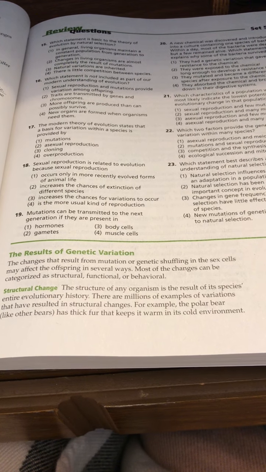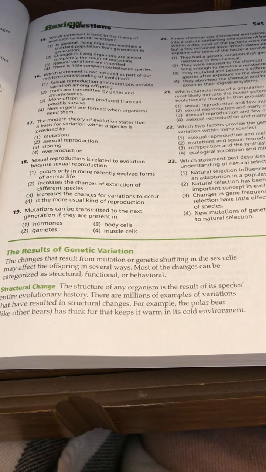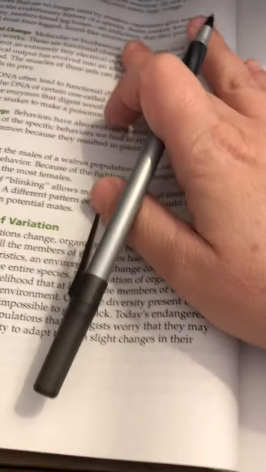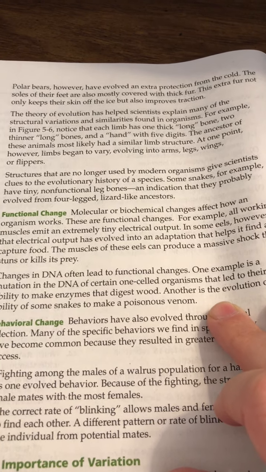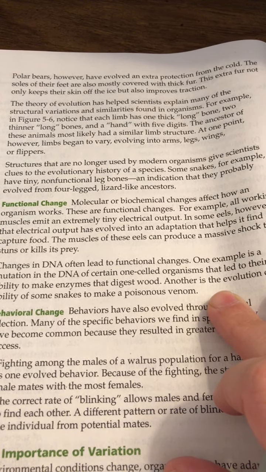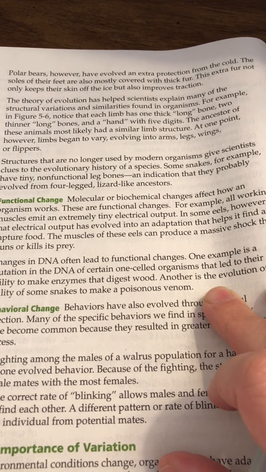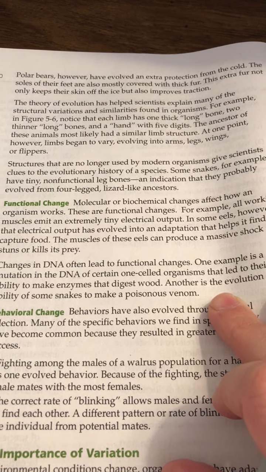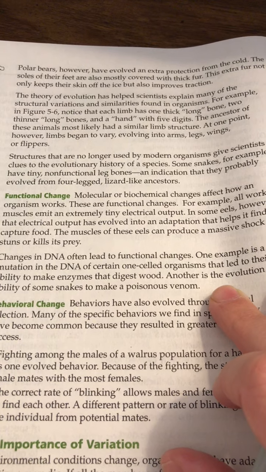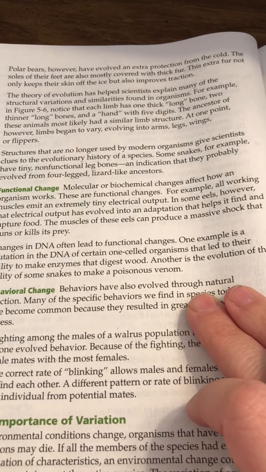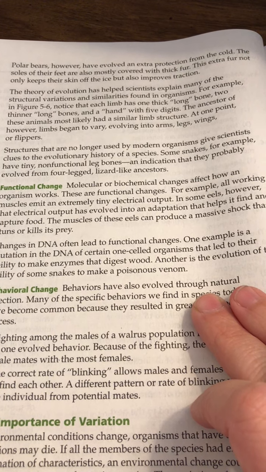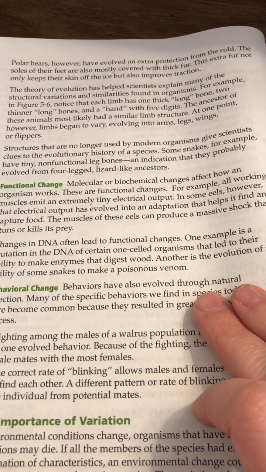For example, the polar bear, like other bears, has thick fur that keeps it warm in its cold environment. Polar bears have evolved an extra protection from the cold. The soles of their feet are also mostly covered with thick fur. This extra fur not only keeps their skin off the ice, but it also improves their traction. The theory of evolution has helped scientists explain many of the structural variations and similarities found in organisms.